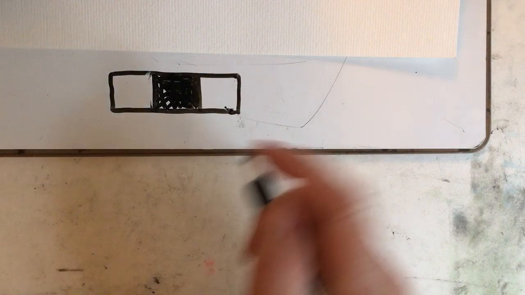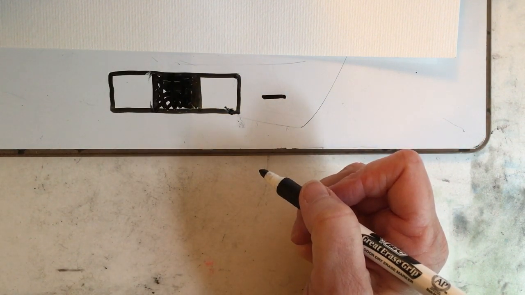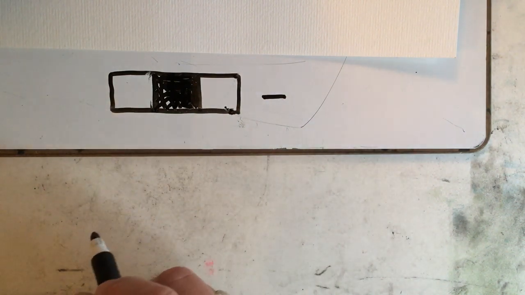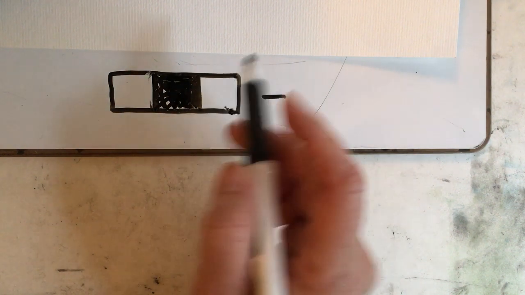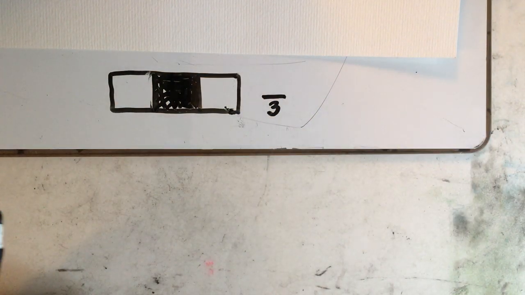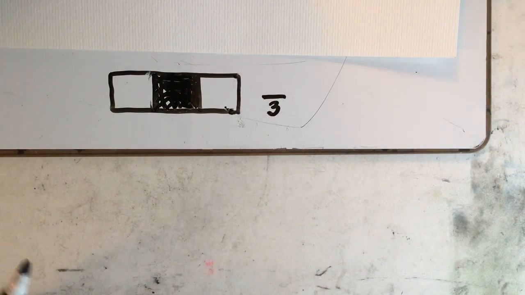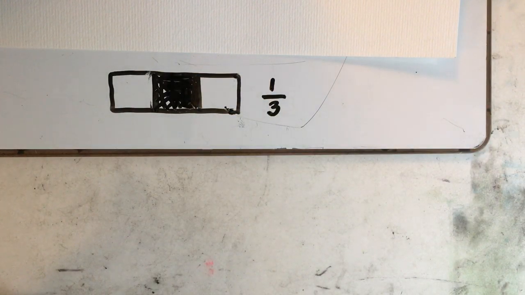Yep, pretty fair. It seems fair to me. What do you think? All right, so I'm going to draw my line because I know I'm going to write a fraction. How many equal parts are there in this particular rectangle? Yep. I'm going to put a 3 down there. And how many parts are shaded? Just 1.